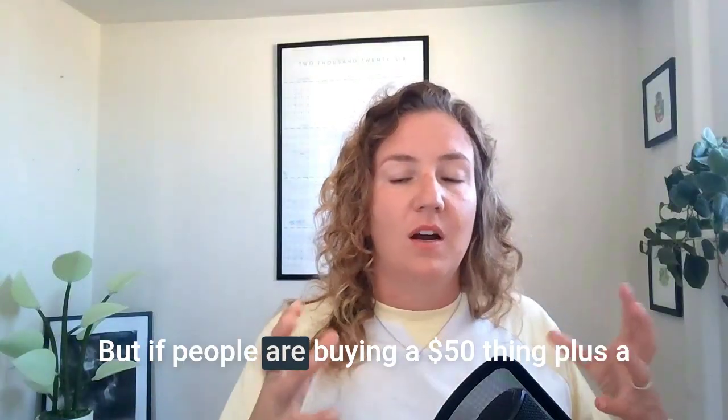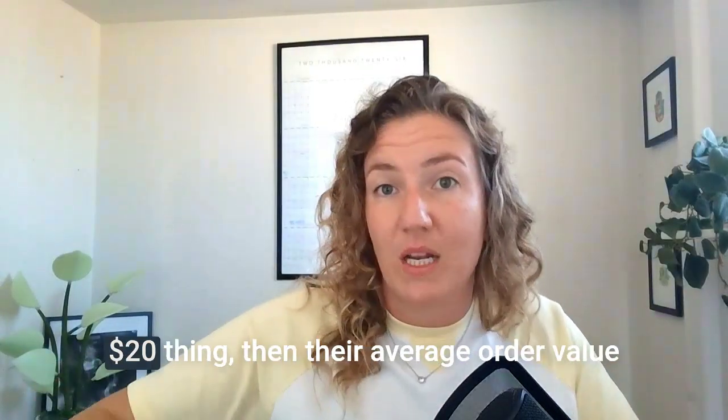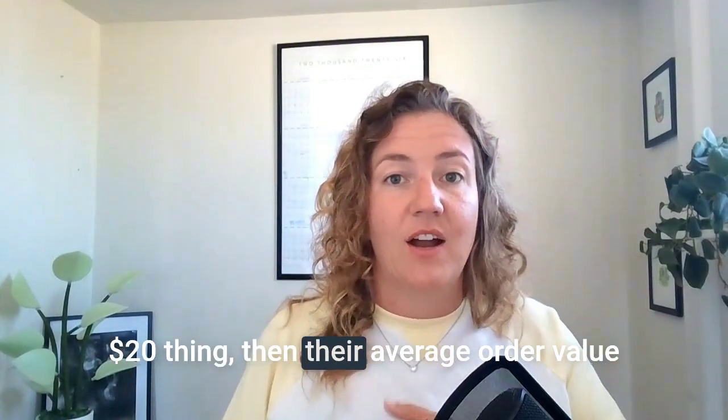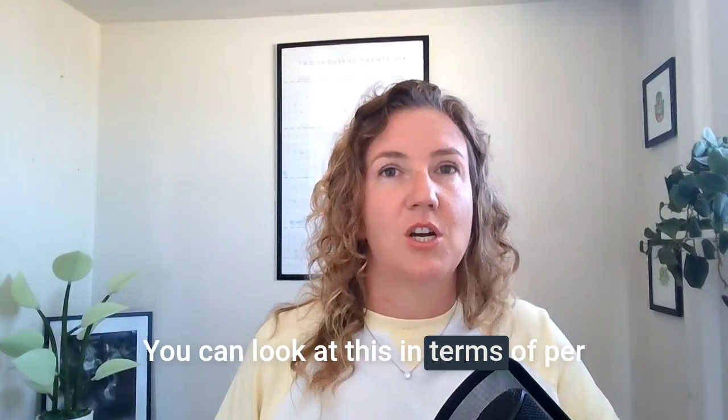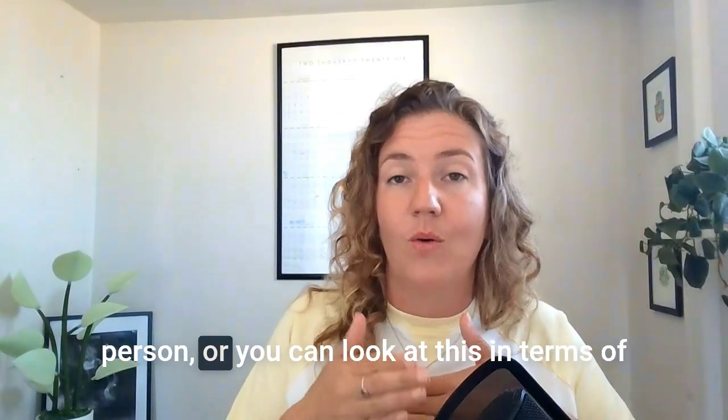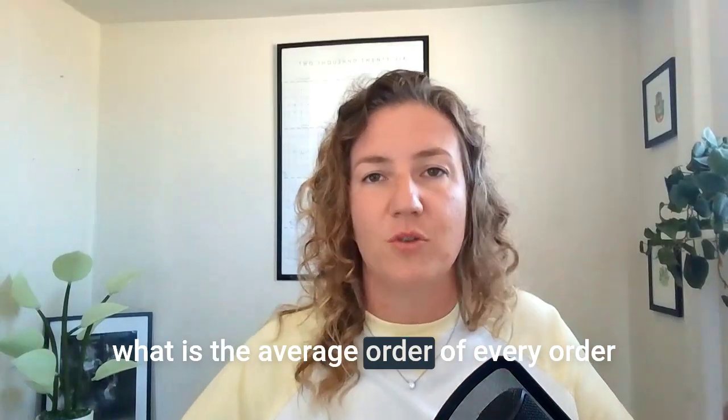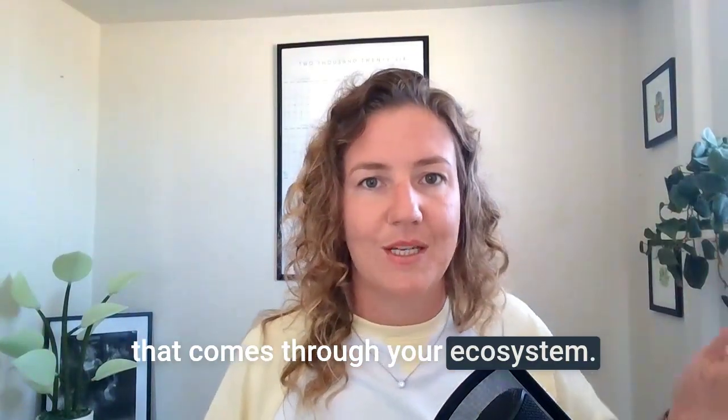But if people are buying a $50 thing plus a $20 thing, then their average order value is going to be higher than just the $50. You can look at this in terms of per person, or you can look at this in terms of what is the average order of every order that comes through your ecosystem.